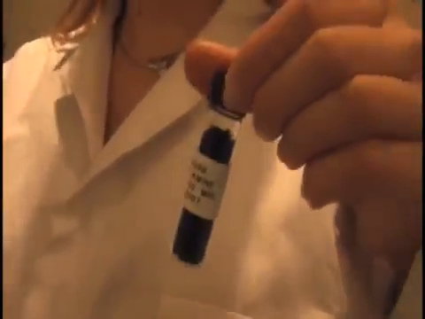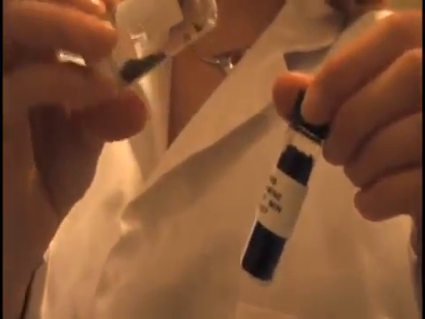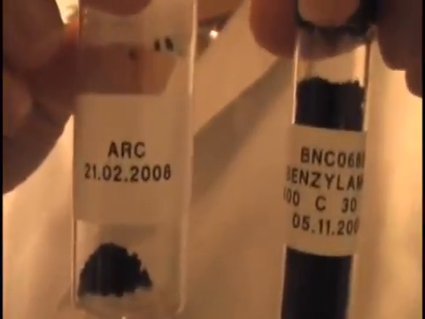Nicole is holding two samples, one produced by arc discharge and another one produced by CVD. Remember we said that arc discharge doesn't produce great quantities, so guess which one is which?